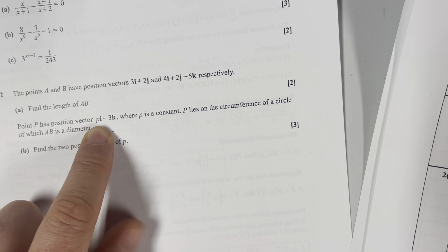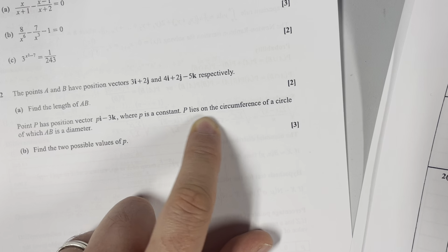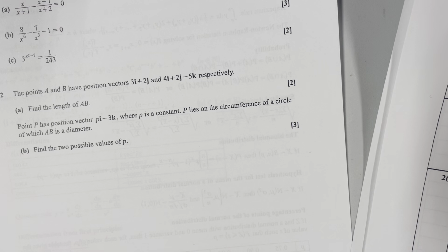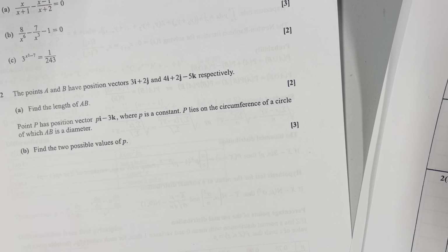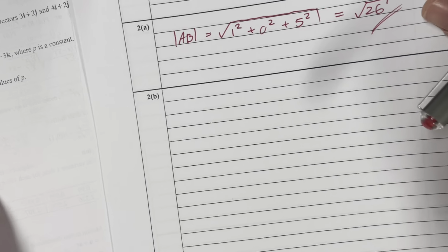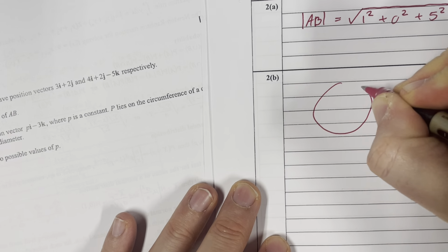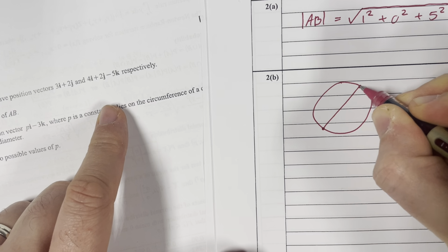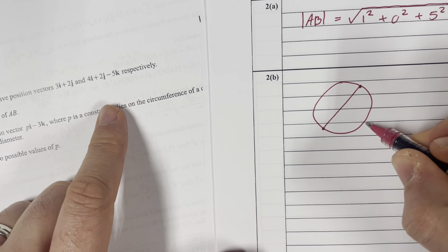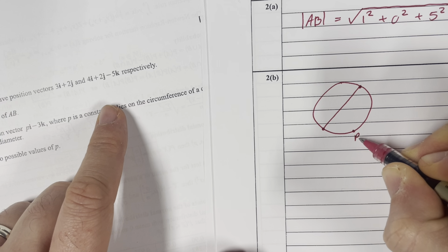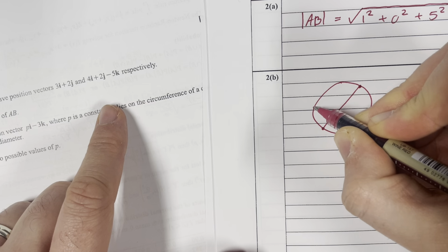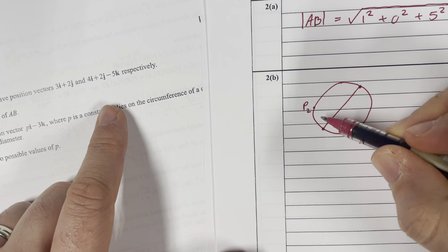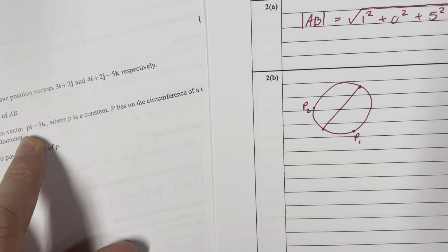Point P has position vector pi minus 3k, where p is a constant, and P lies on the circumference of a circle of which AB is a diameter. Find the 2 possible values of p. Okay, so what I'm thinking here is we've got a circle somewhere out there in 3-dimensional space, and AB is a diameter, and then we've got this other point P, and it says there are 2 points for it, so maybe there, and maybe over there somewhere, I don't know, P1 and P2. And we need to find essentially the coordinates of P, but it's just the x coordinate.